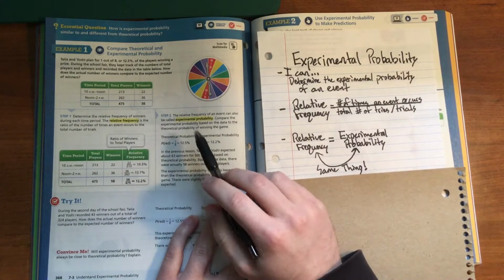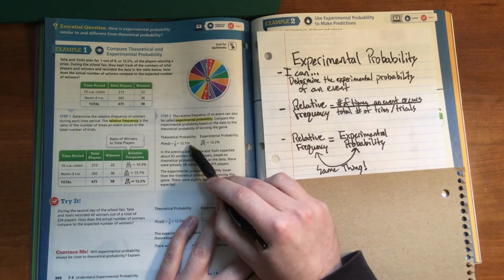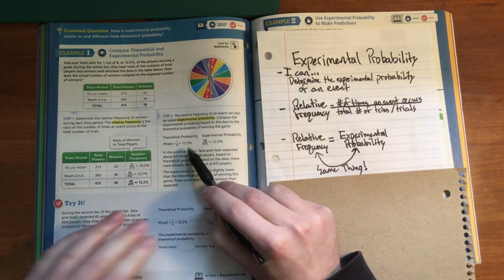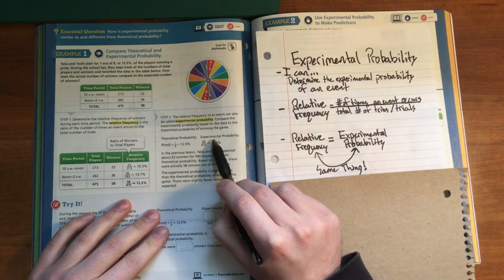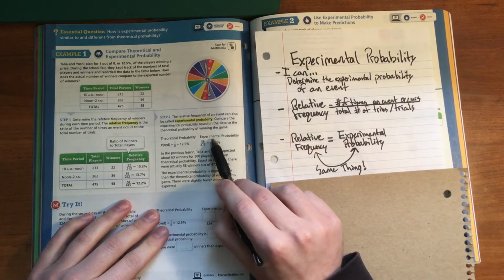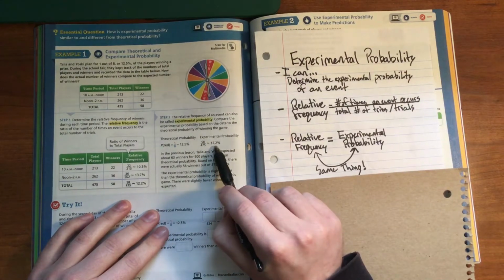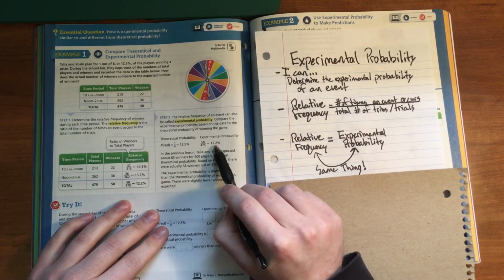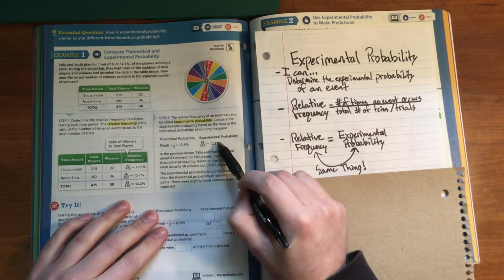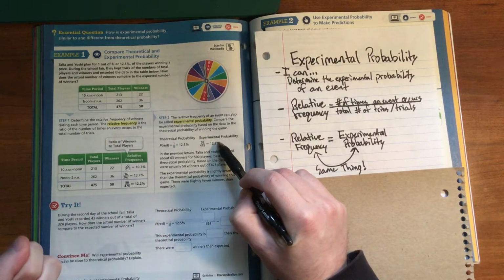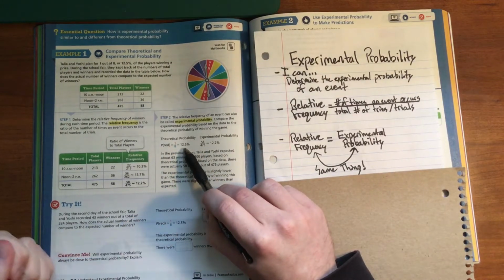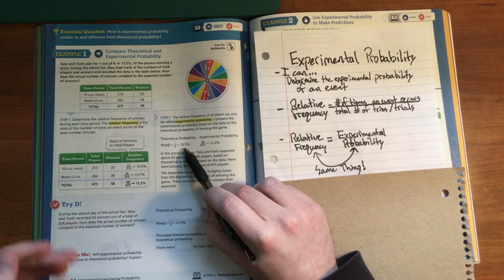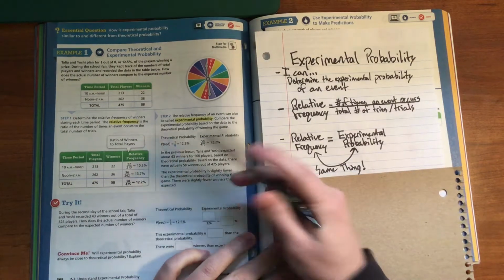Okay? So the theoretical probability, which is what they were expecting, was 12.5%. The actual data that came out, the actual experimental probability, was 12.2%. So we would say the experimental probability, what actually happened, was slightly lower than the theoretical probability, which is what we expected to happen. Okay?